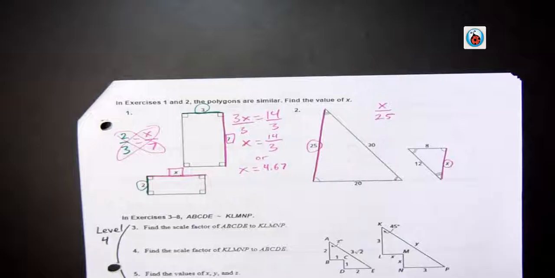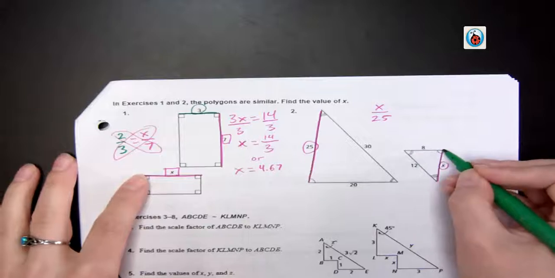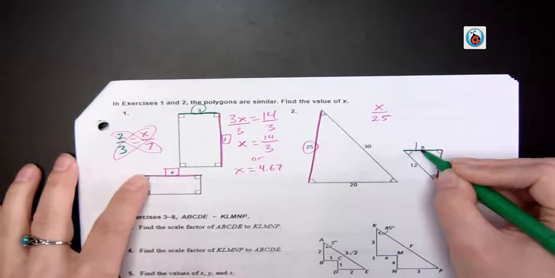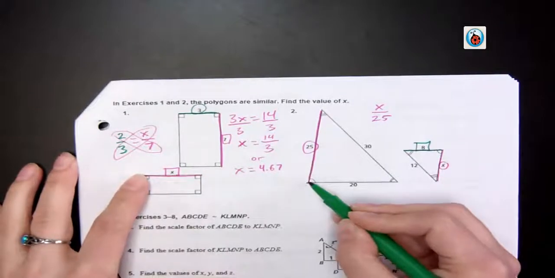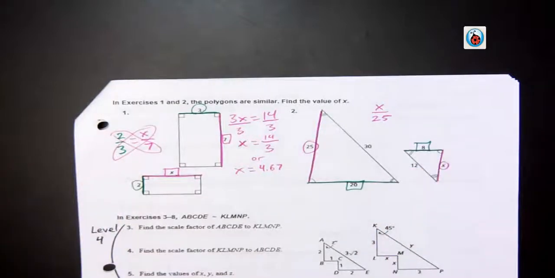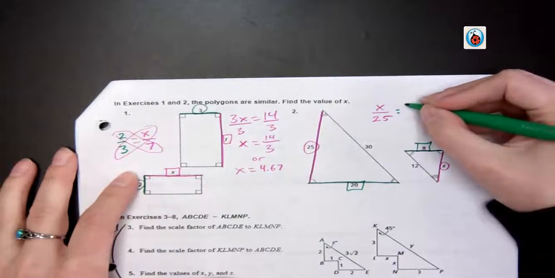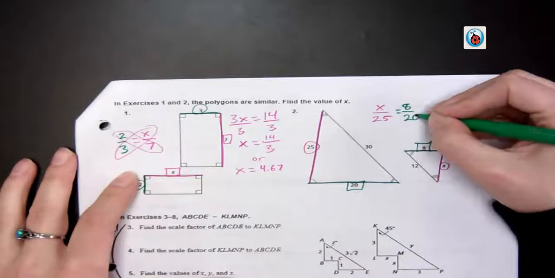And then I'm going to pick my smaller number because I want to. And so between 1 mark and 2 marks is the 8. And so I come over here between 1 mark and 2 marks is the 20. And so I match up my second side equals 8 over 20.